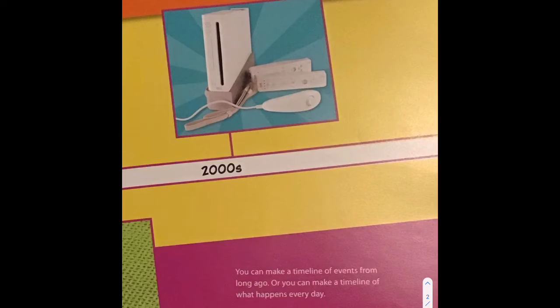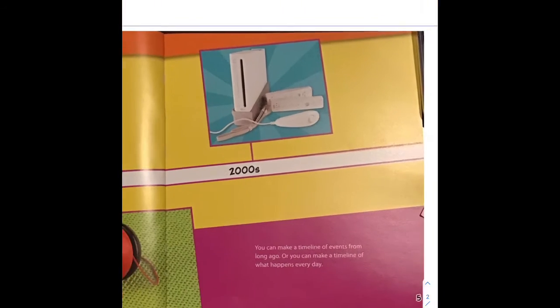You can make a timeline of events from long ago, or you can make a timeline of what happens every day.